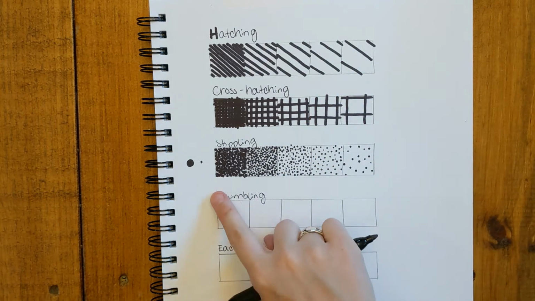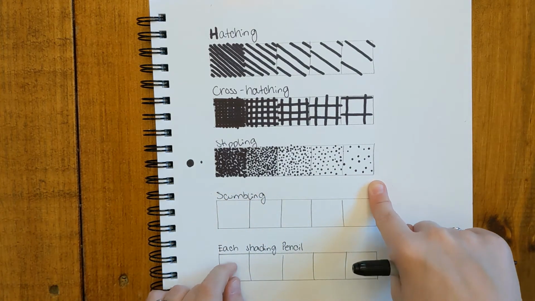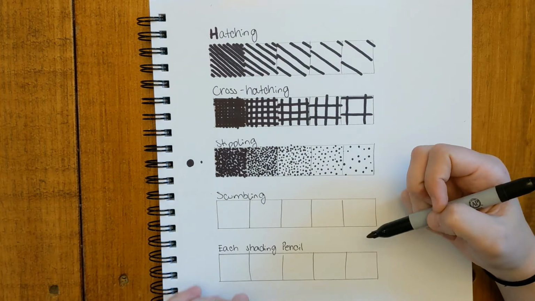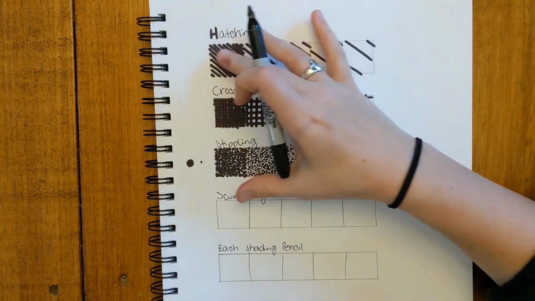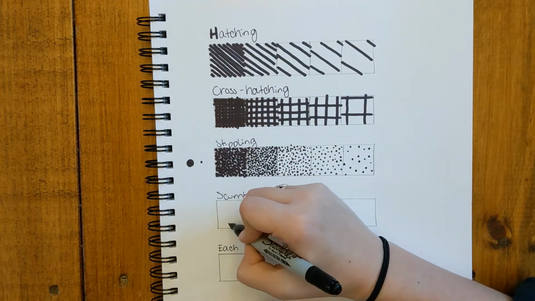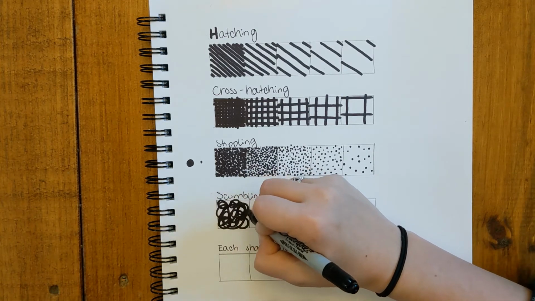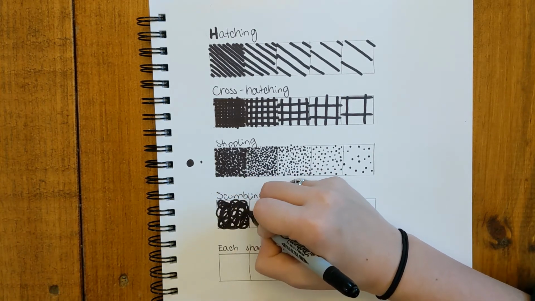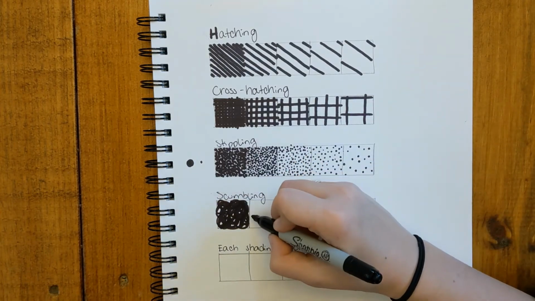All right, so now that I'm done with stippling, I've got 5 different values going from dark to light. Next, we're gonna do scumbling, and scumbling is just a fancy word for scribbling. So again, same concept applies as the top 3 value scales, except this time you're gonna scribble. You wanna keep your lines kind of loose and curvy. Don't make them too uniform because it's gonna look too much like hatching, and then it's not gonna come out to the right texture.